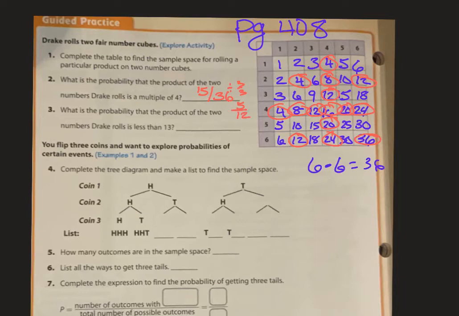Okay. Question 3 says, what is the probability that the product of 2 numbers Drake rolls is less than 13? So looking back at that table, how many numbers are less than 13?